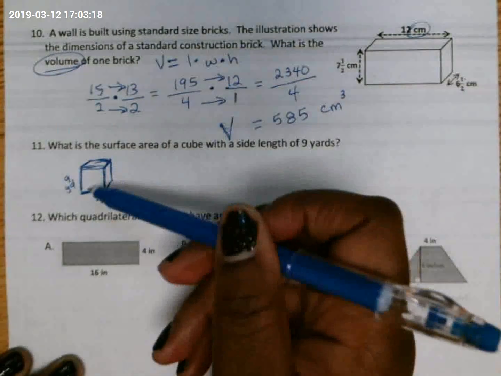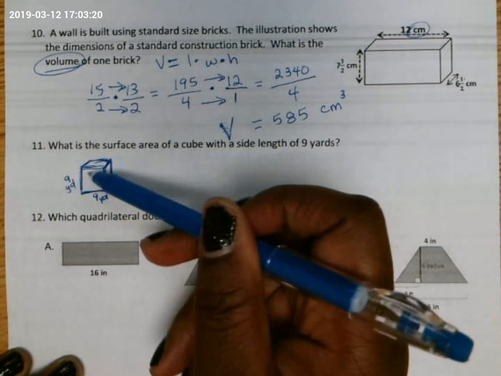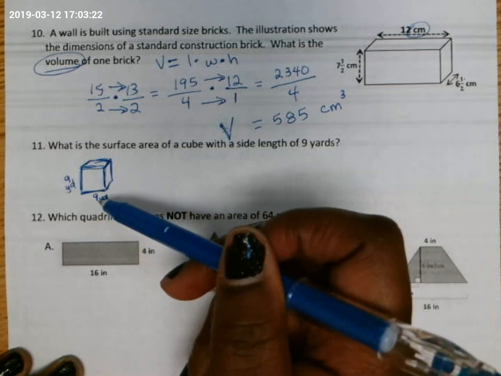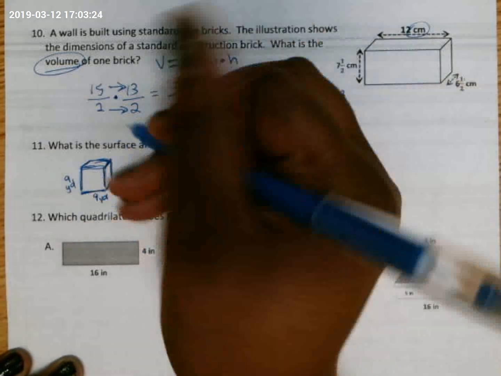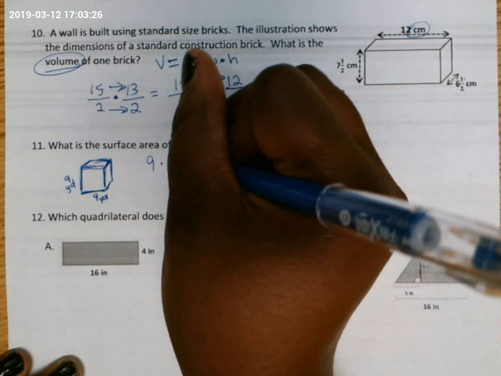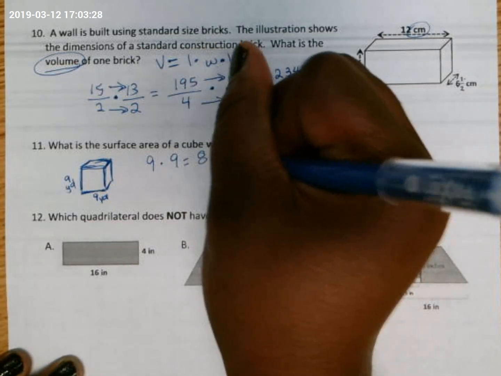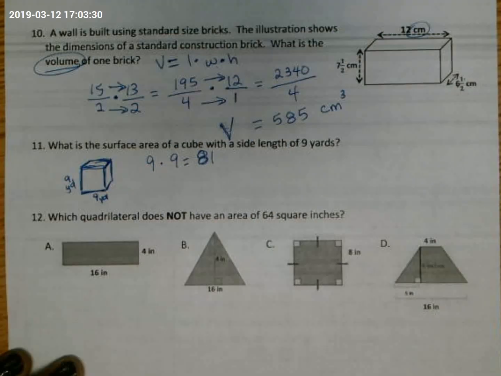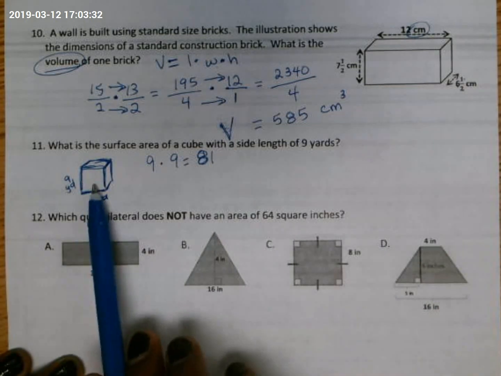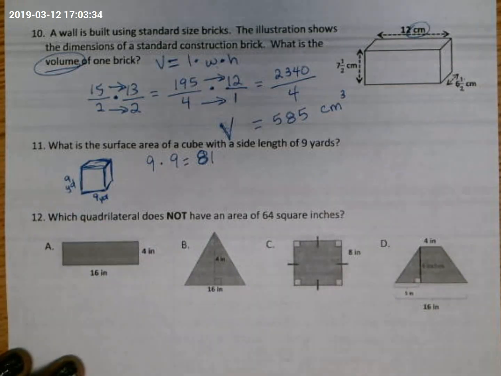So in order to find the area of just one face, I have to multiply length and width. So 9 times 9. And that equals 81. So I now know the area of just one of the faces, but I'm not done yet because I want to know the entire surface area. So I need to know how many faces are on a cube. Spin Master Traster, how many faces are on a cube? There are 6. 6 is correct.